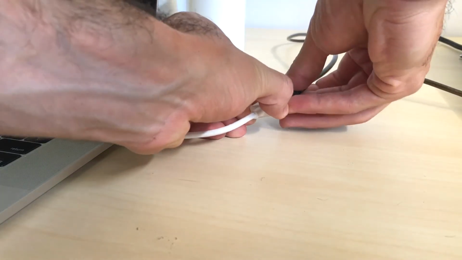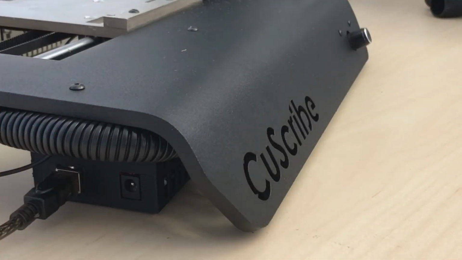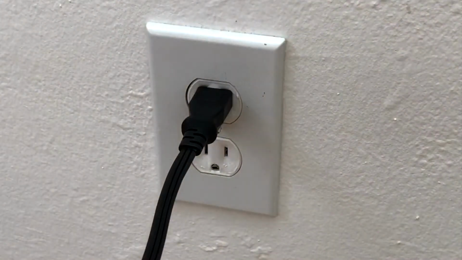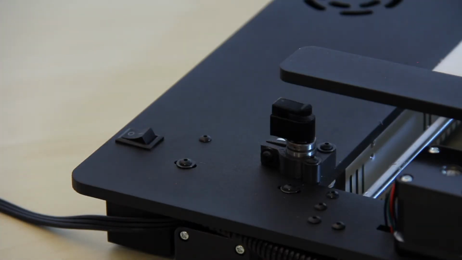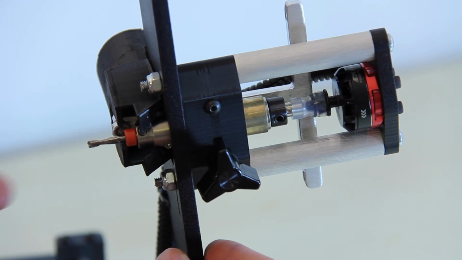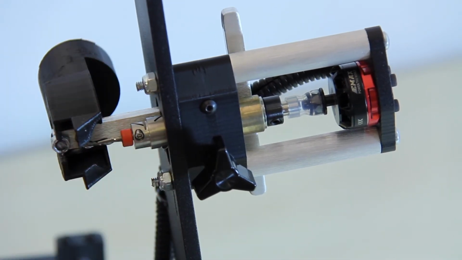After plugging in the USB cable to our computer and to the CuScribe, we plug in our power cable and set the CuScribe switch to the off position. This will allow us to manually slide the X and Y axes during the setup process. We now lift the swing arm, mount our 1/8 inch cutting tool, and set the dust collector to the utmost position.